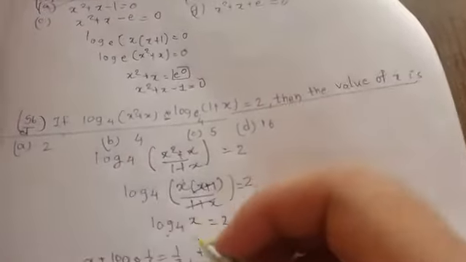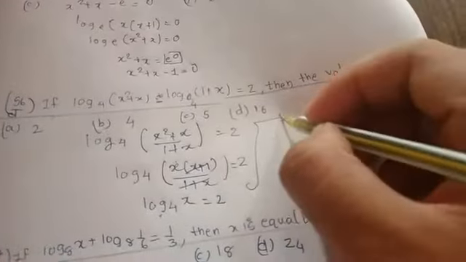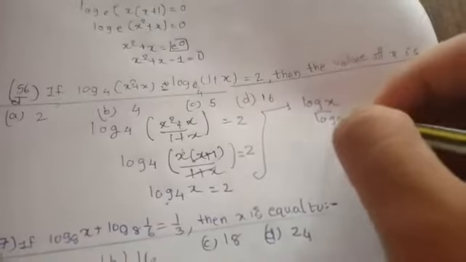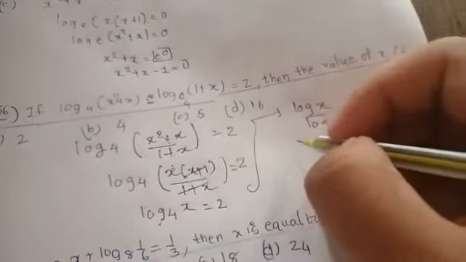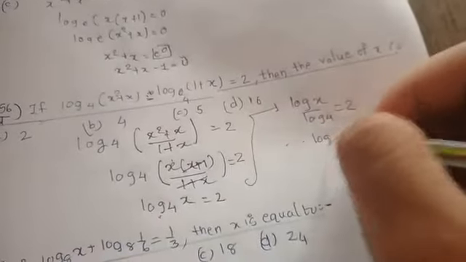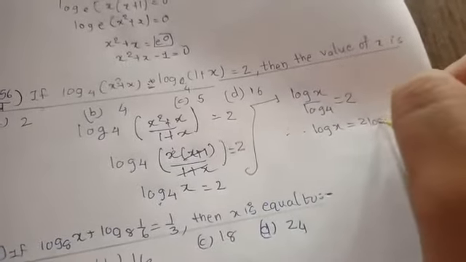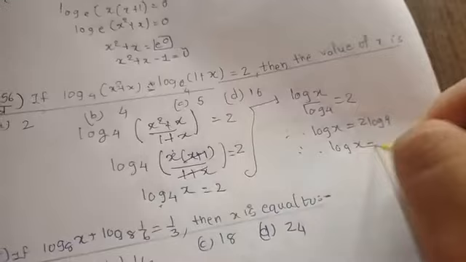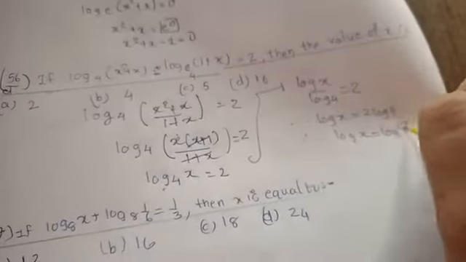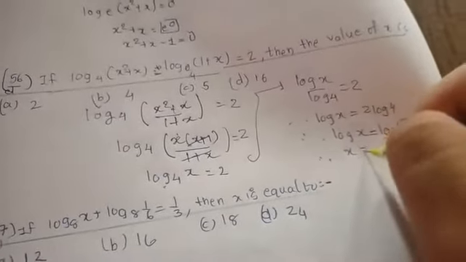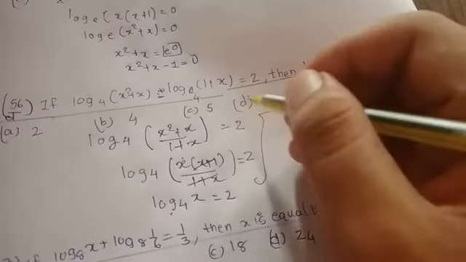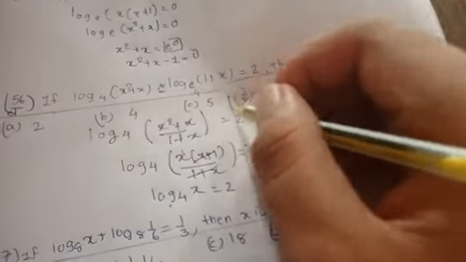Now using change of base property, this expression can be written as log x upon log 4 is equal to 2. Therefore, log x can be written as 2 into log 4. Therefore, log x can be written as log 4 square. Therefore, x is equal to 4 square, which is none other than 16. So the option of the 56th question is D, 16.